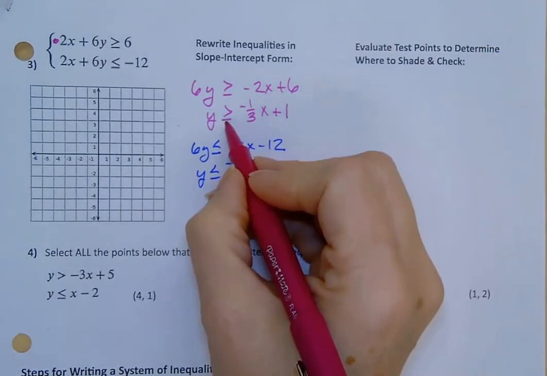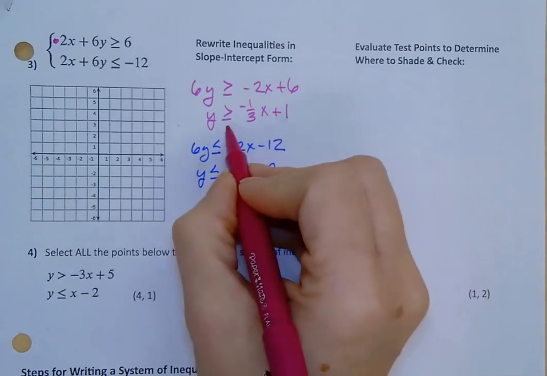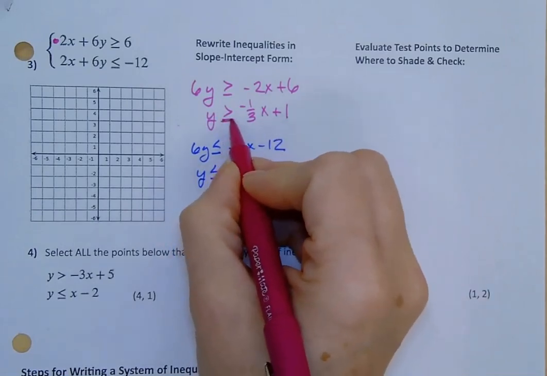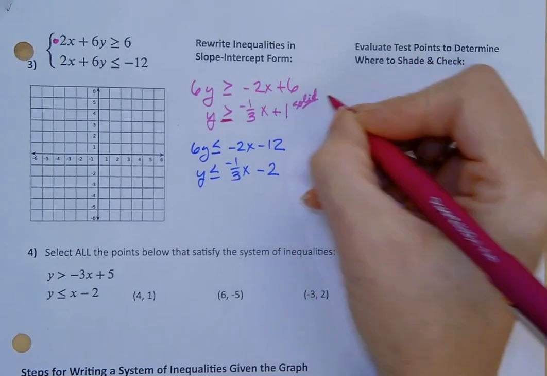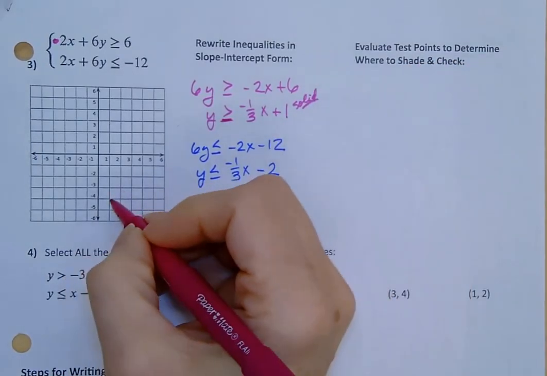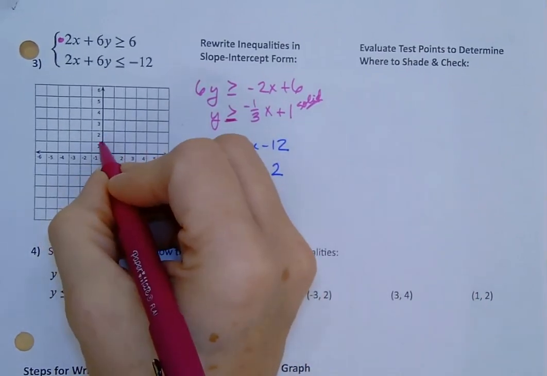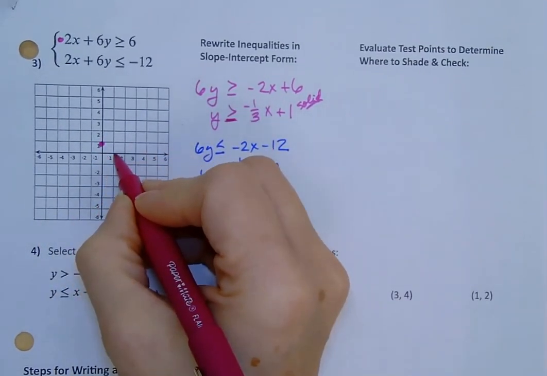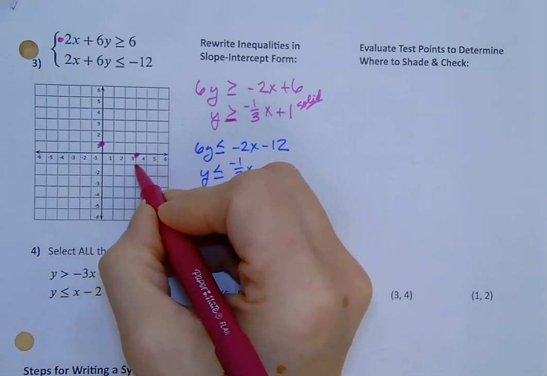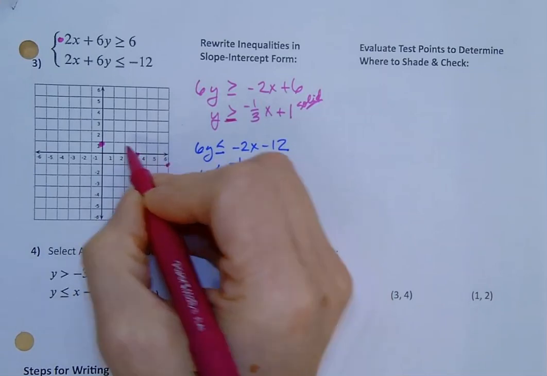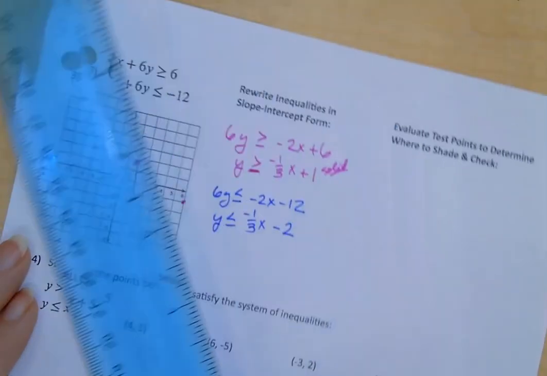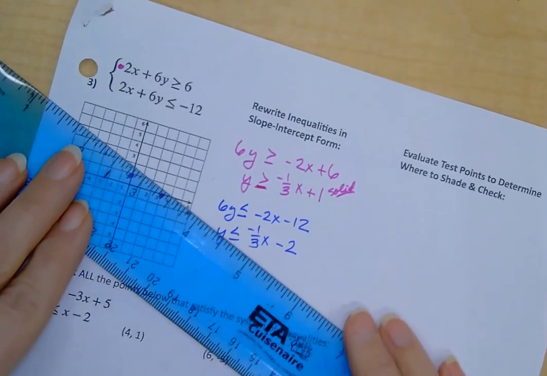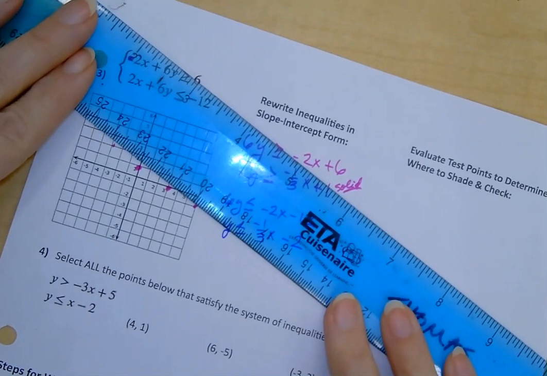All right, so I have to make a decision. Is this going to be a solid line or a dashed line? It's a solid line because I have the equal sign included. So I'm just going to graph that the way I would graph any. Start at 1, and I'm going to go down 1 over 3. Down 1 over 3. Up 1 and back 3. It's a solid line. I'm going to graph that right here. I might line that up better like that.